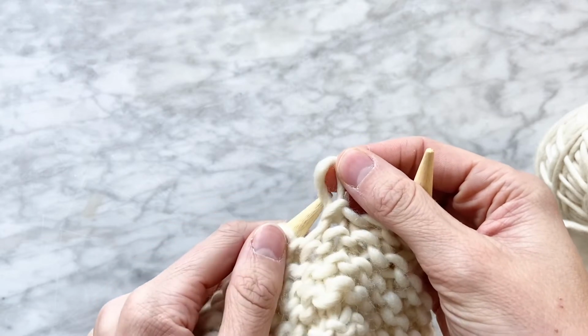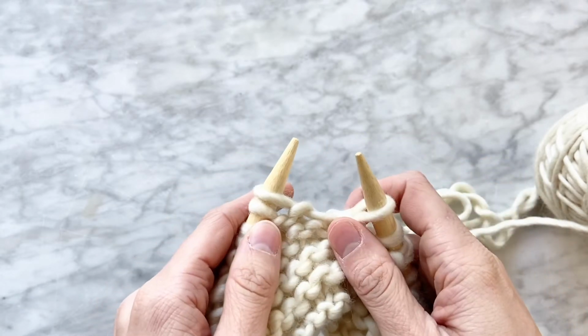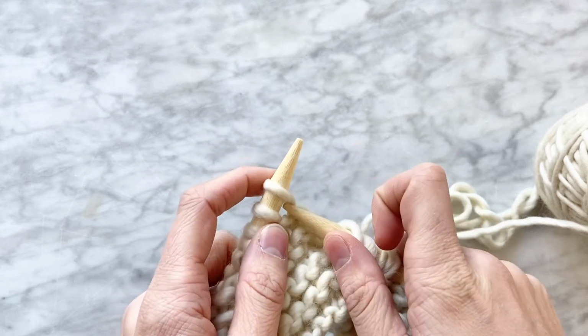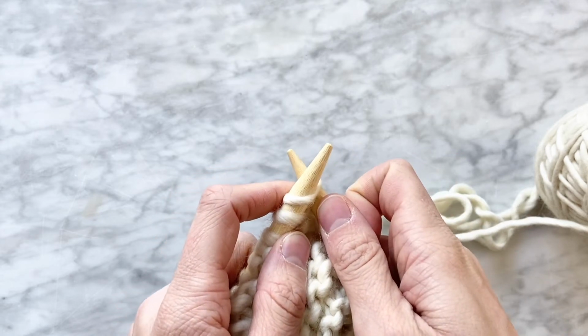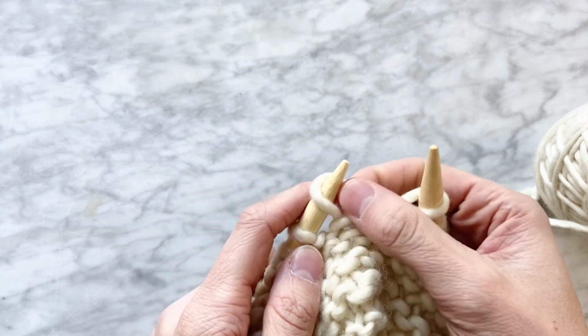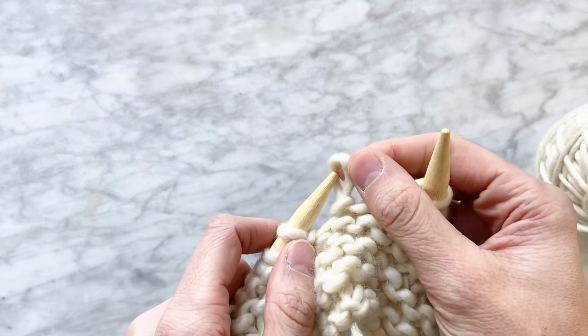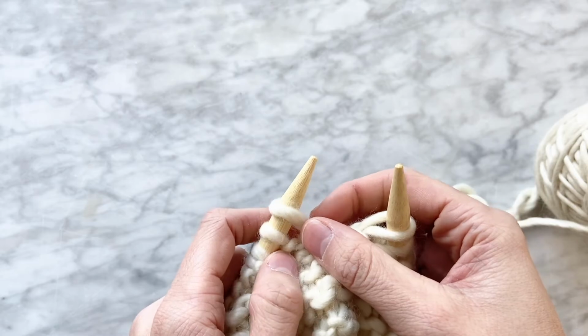If the left side of the loop is on top facing you, then your stitch is twisted, which is not good. And you might notice when you try to insert your right needle into that loop, it's more difficult. So make sure the right side of the loop is on top of the needle facing you.